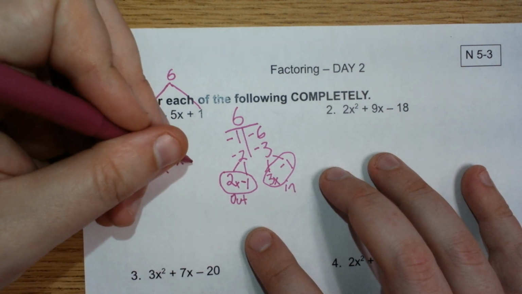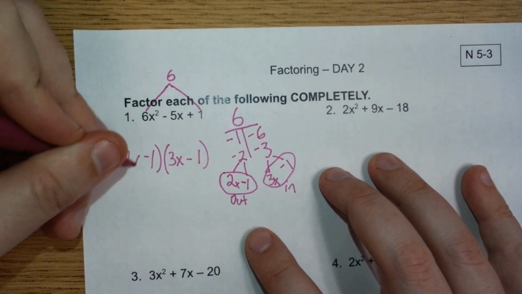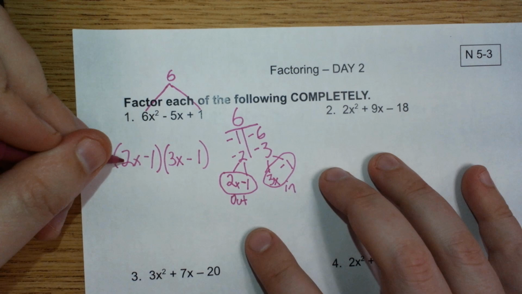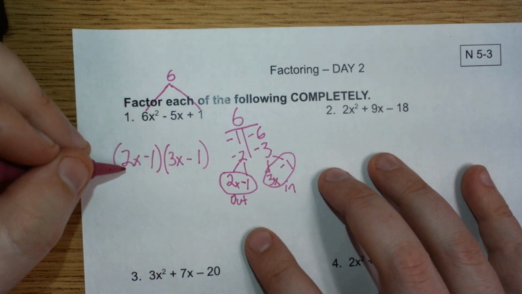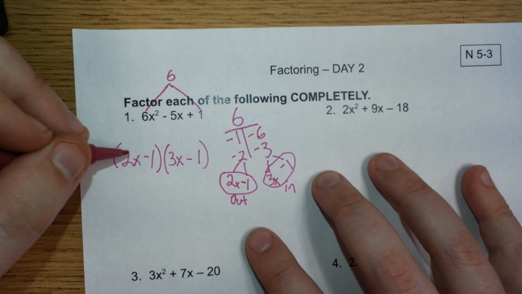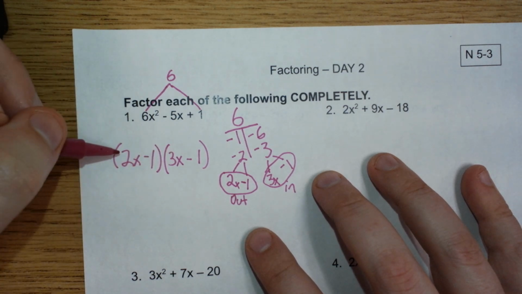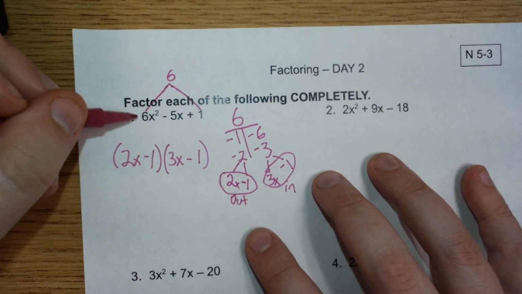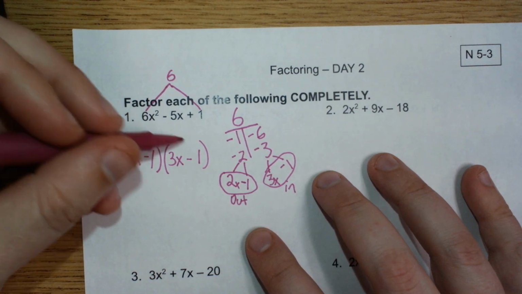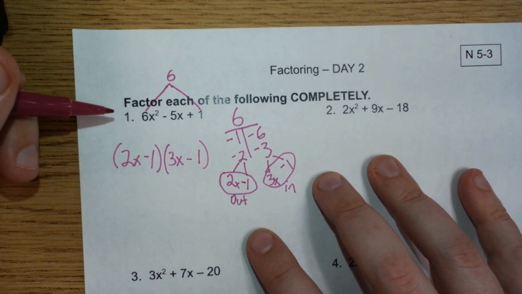And then for my outside, those two, 2x times the -1 gives me -2. To get my -2 and -3 for -5. So I'll kind of multiply back to check. 3x times 2x gives me the 6x squared. Just check those. And then -1 and -1 gives me that +1.